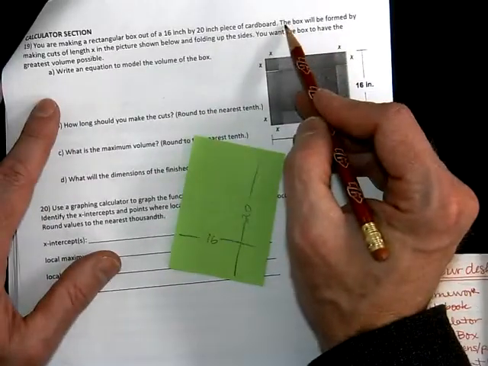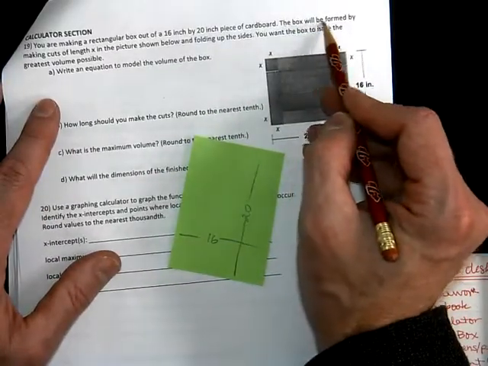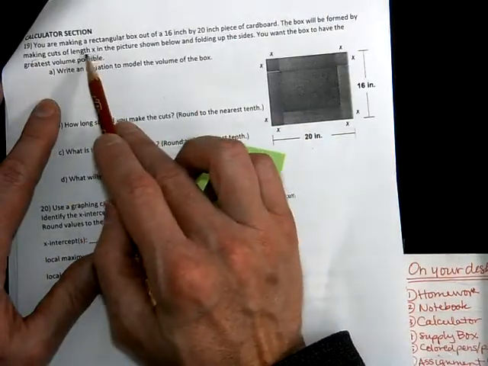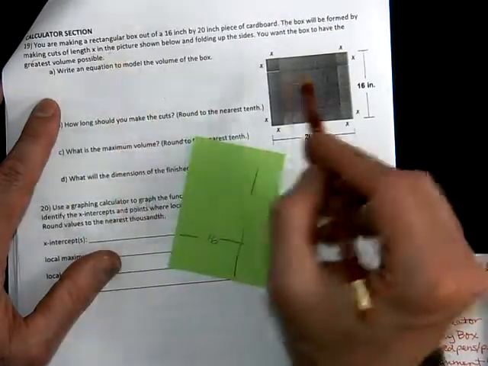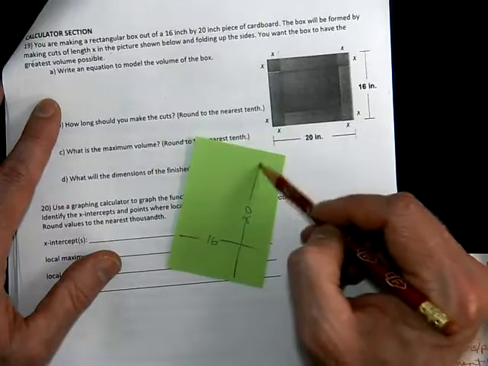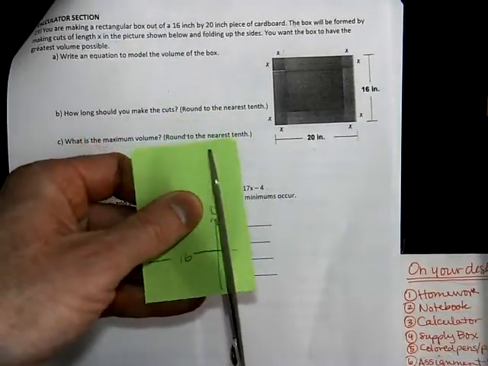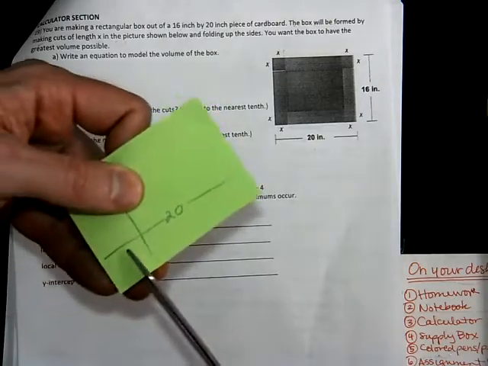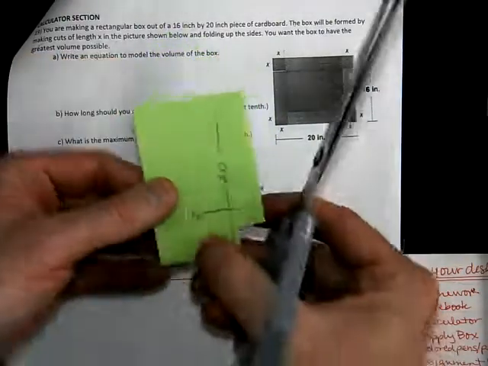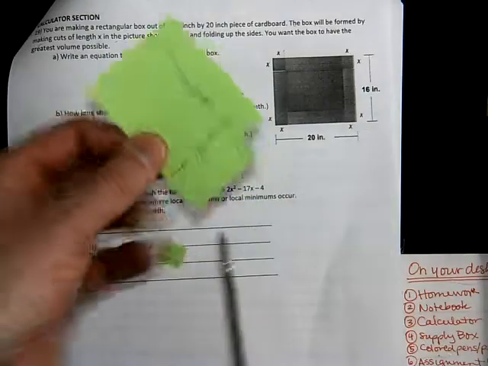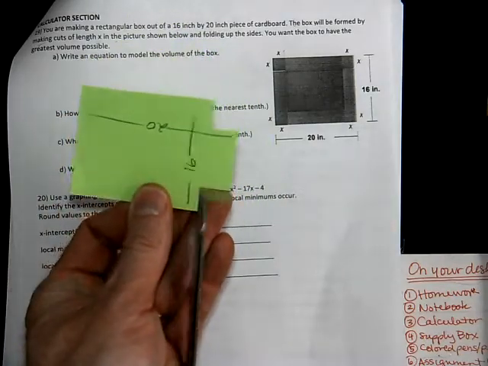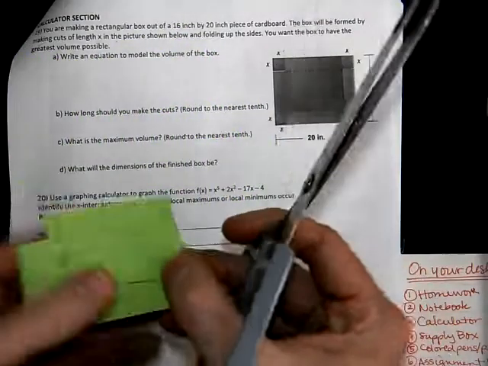So we're going to make a box, and it's going to be formed by cutting length X in the picture. We're going to cut these squares out. So I cut a square off from this side, and I'm going to try to cut the same size square off of all four corners.